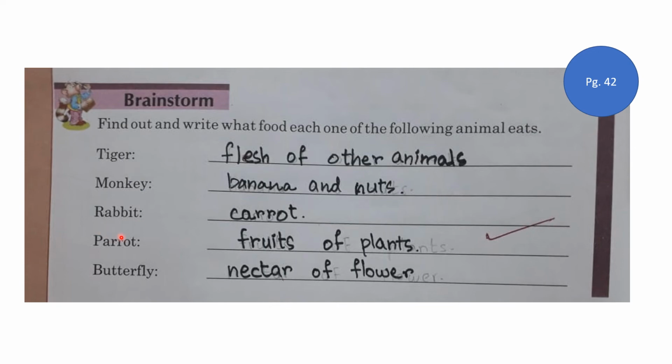Rabbit. A rabbit eats carrots. So write carrot in front of rabbit. Parrot. What does a parrot eat? Fruits of plants. So a parrot usually eats fruits of different types of plants. So write fruits of plants in front of parrot.